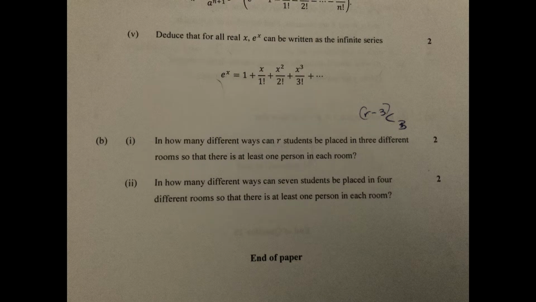For this question, we're looking at B part 1, which asks, in how many different ways can R students be placed in 3 different rooms so that there is at least one person in each room? So this is a classic combinatorial mathematics question, but what we'll see is it's possible to tackle this without using any of the nPr or nCr techniques. We can just work this through with first principles.